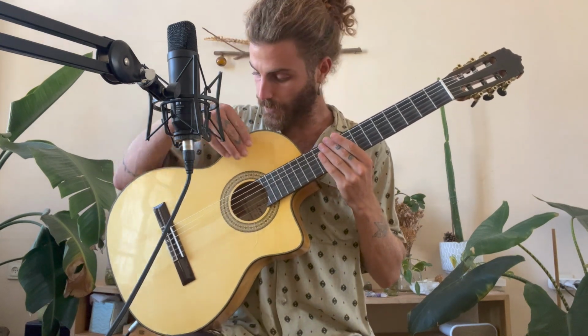And now the strings are different from each other. This is the bass, the lowest bass that we have. These three are bass strings, and they're made out of some metal. And these three are nylon strings. So we have E, A, D, G, B, and E.